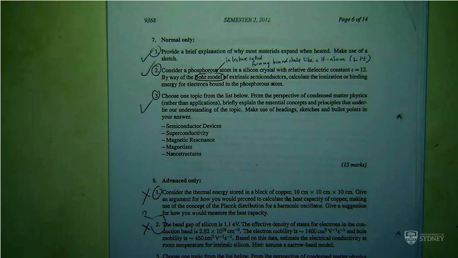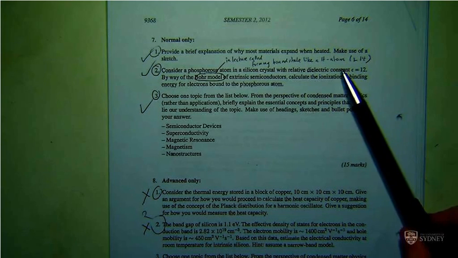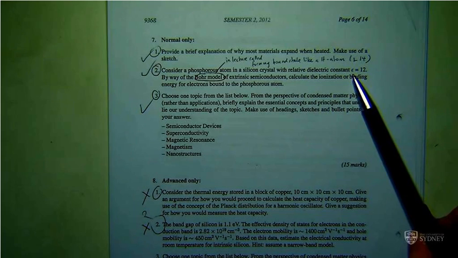Go back in your notes, it looks like a bound state of a hydrogen atom, very similar to the binding we did in a hydrogen atom, except you have to take into account the different dielectric constant for the material that you are in. And that enters in the expression for the binding energy.